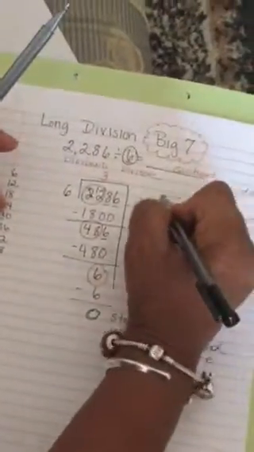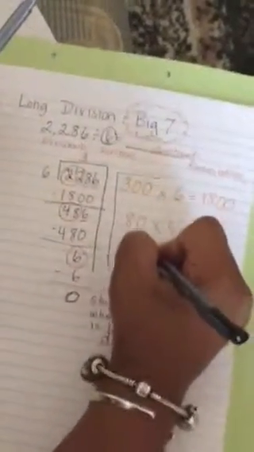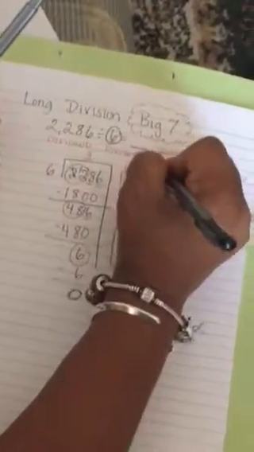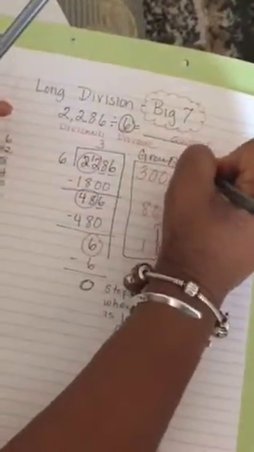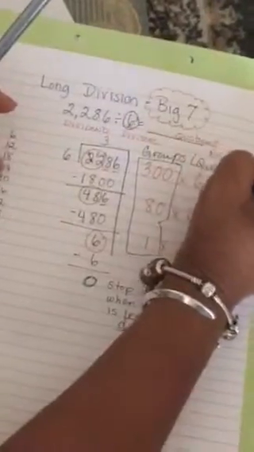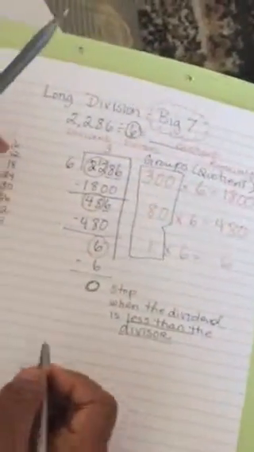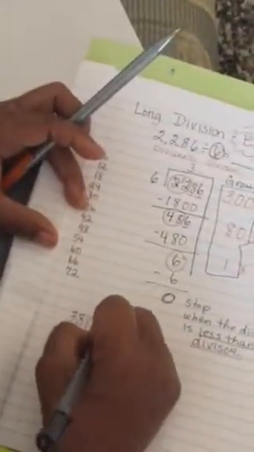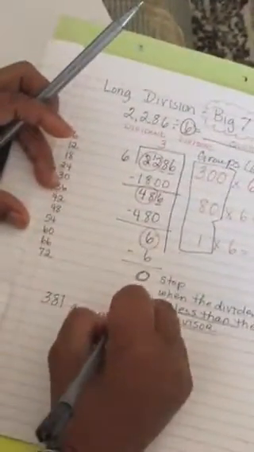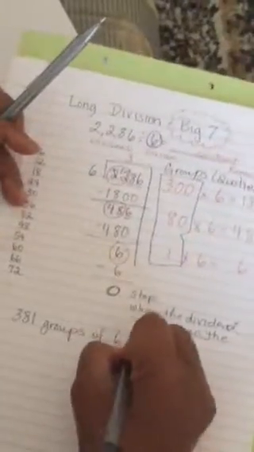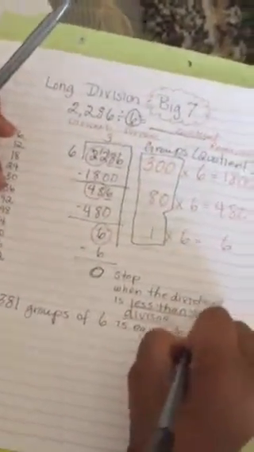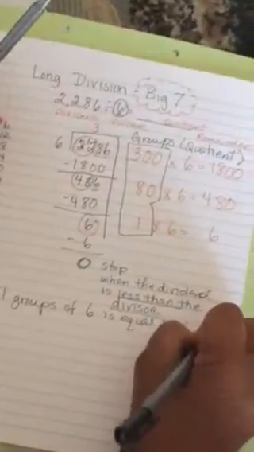This over here tells us the amount of groups we have. These are the groups, and so this really becomes our quotient, okay? And so our answer is going to be 381 groups of 6 is equal to 2,286.